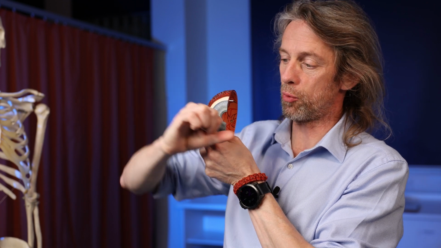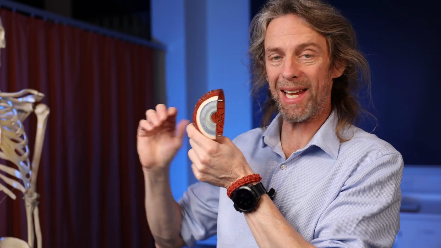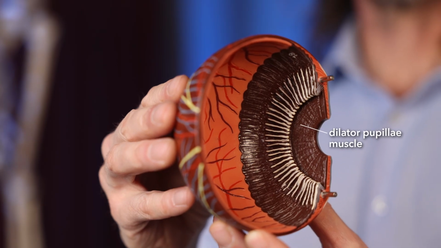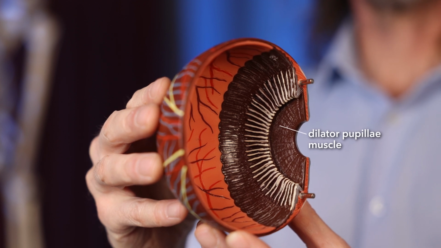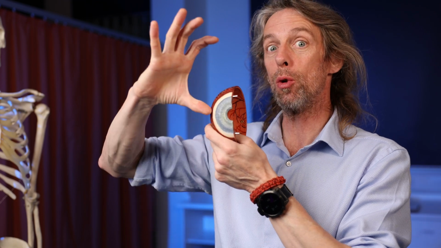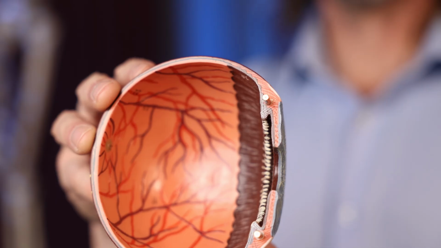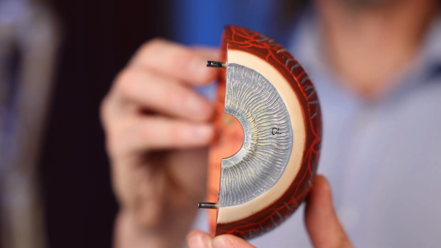So when they contract, they will pull the iris more widely open. So this is an active thing. Smooth muscle fibers are triggered by those sympathetic nerves to contract, to get shorter, and in doing so, the iris opens widely.